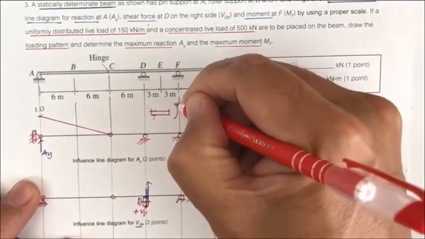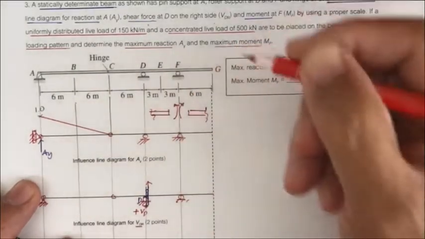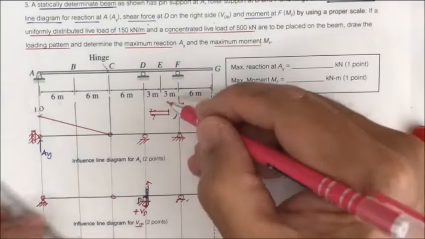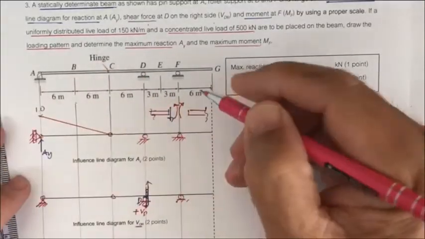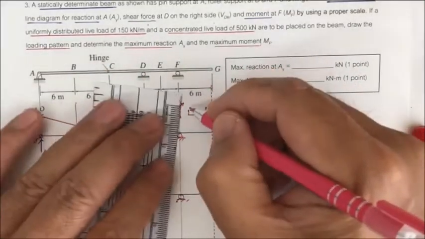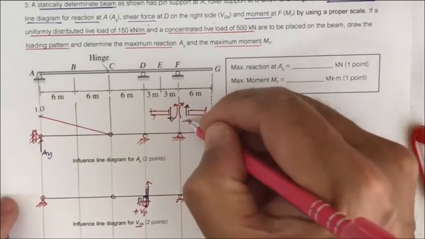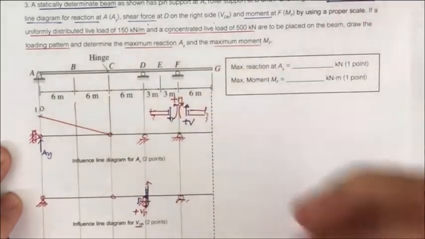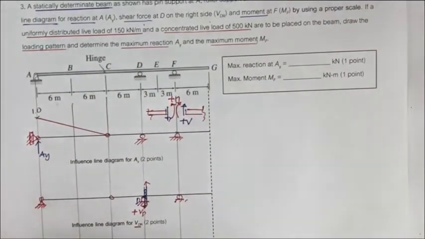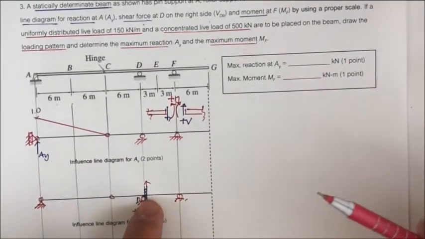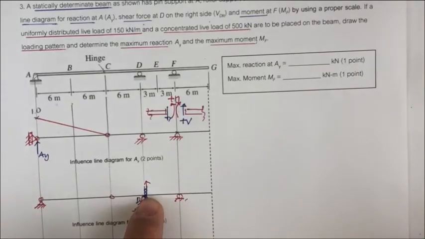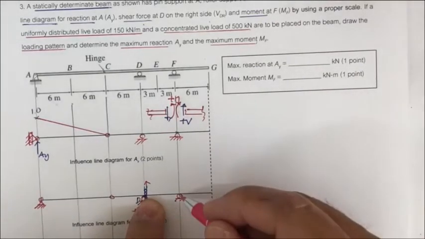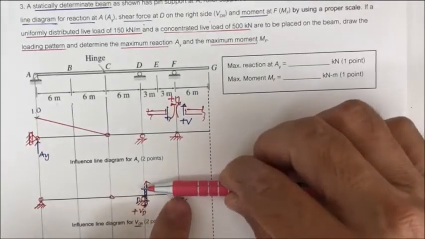On this one, we're going to have the moment like this as positive, and then we have the shear downwards on the left and upward on the right to be the positive shear, and this is the sign convention for positive moment.